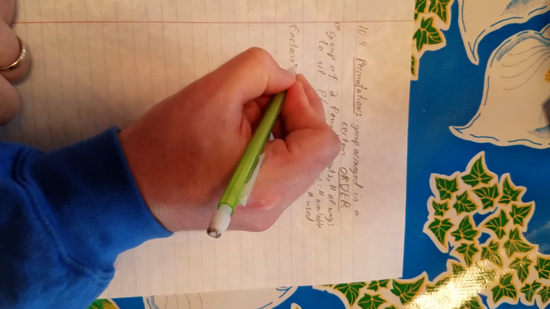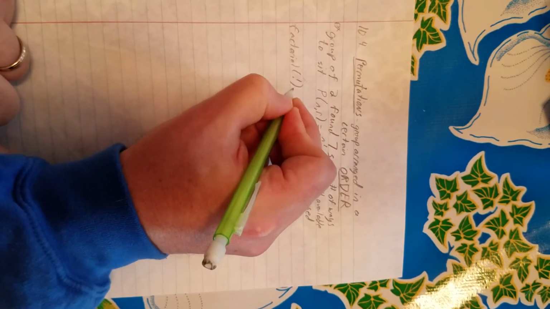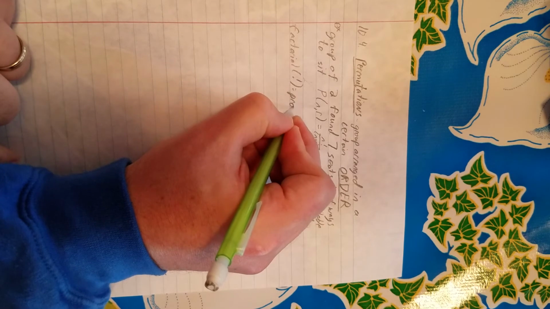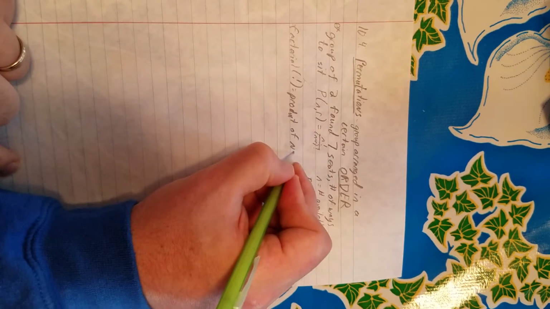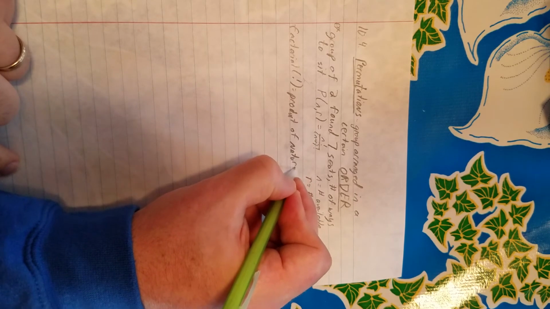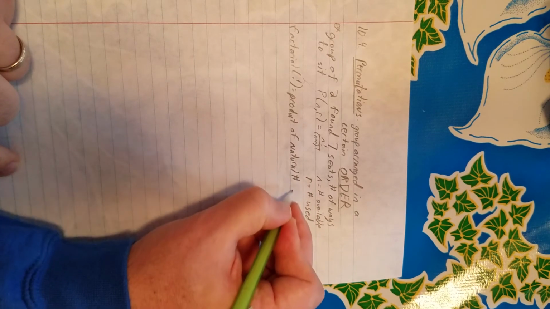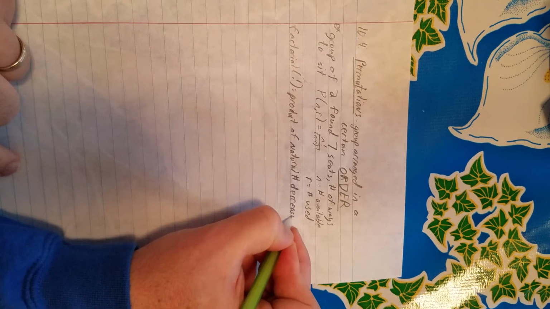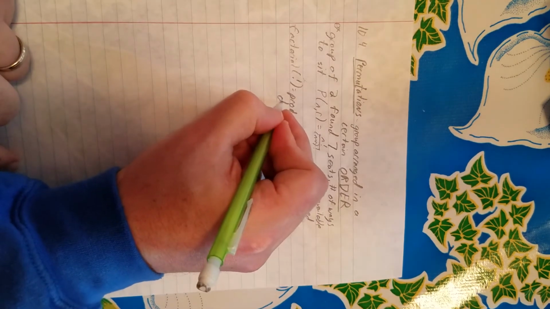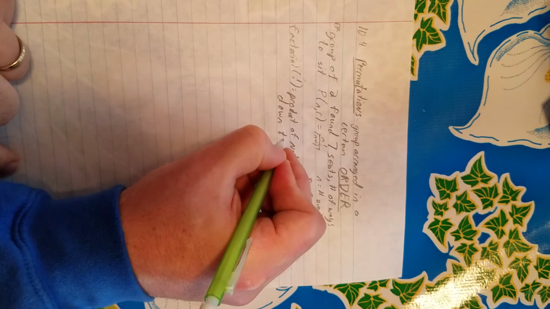A factorial is the product of natural numbers decreasing down to 1.